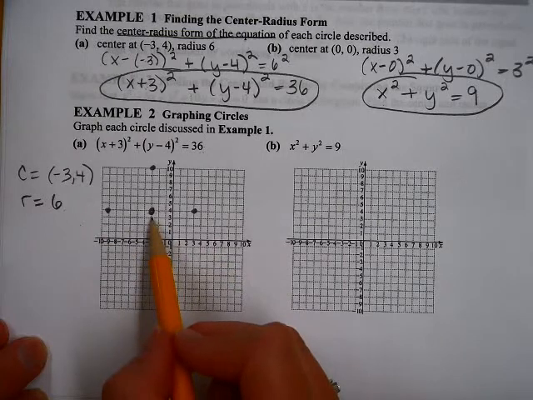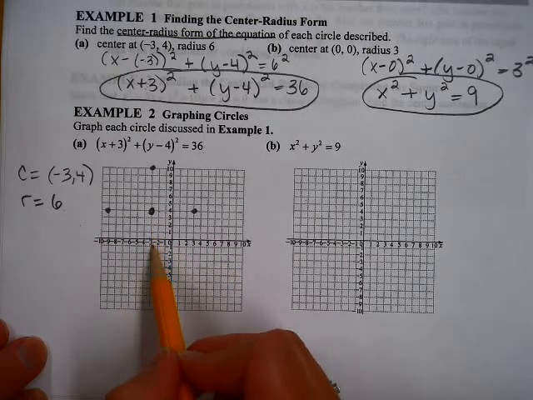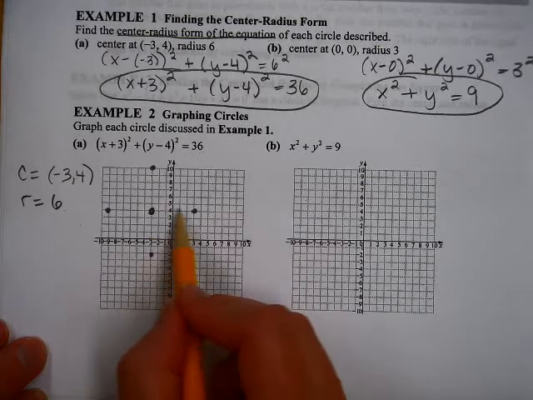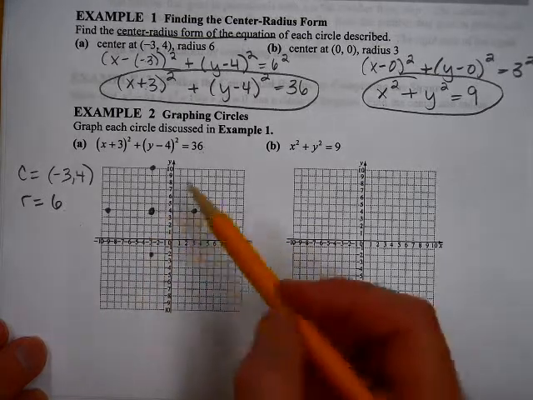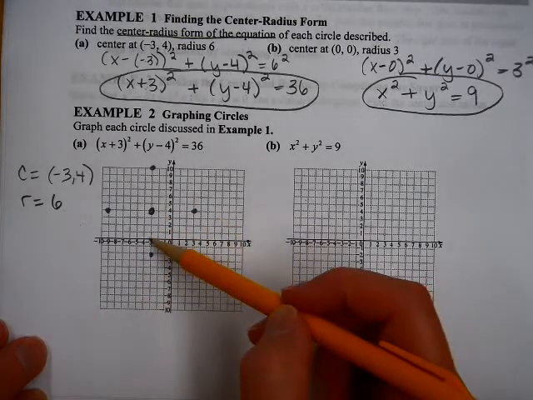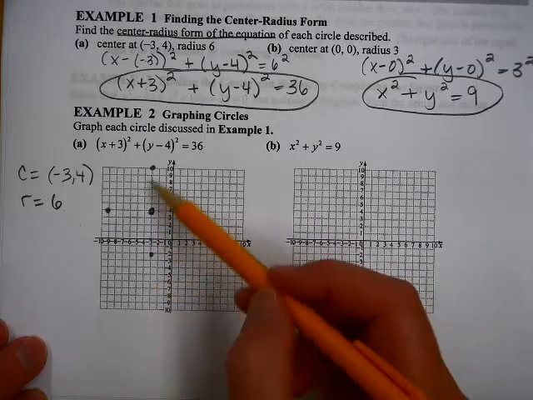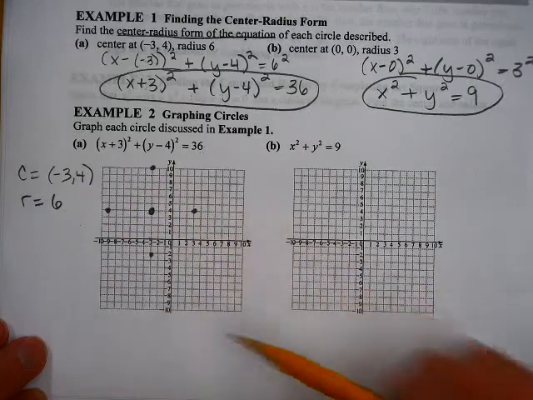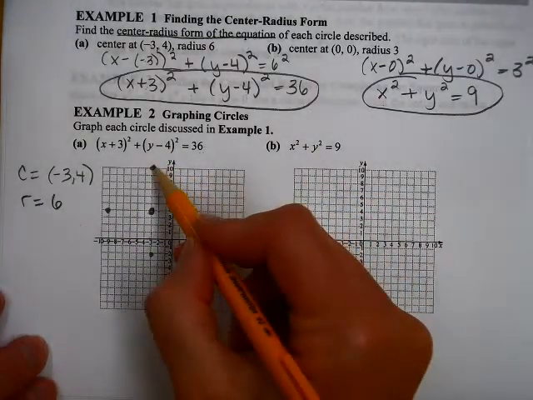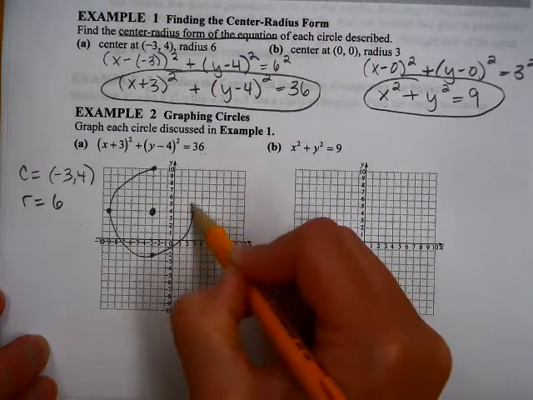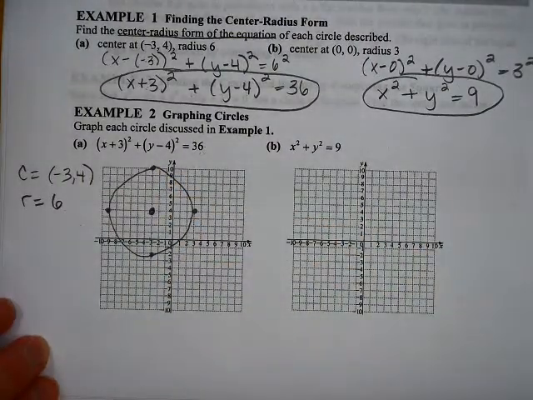And go down. 1, 2, 3, 4, 5, 6. Make sure here and here I crossed over my axes. When you cross over an axis, you do have to count that as one of your points when you're counting. Now the circle is just those 4 outside dots connected. Now when you freehand, it may not look quite like a circle, but that's close enough.